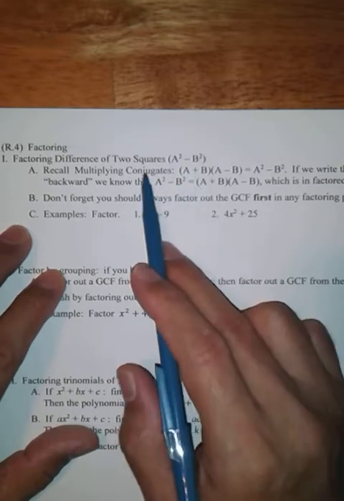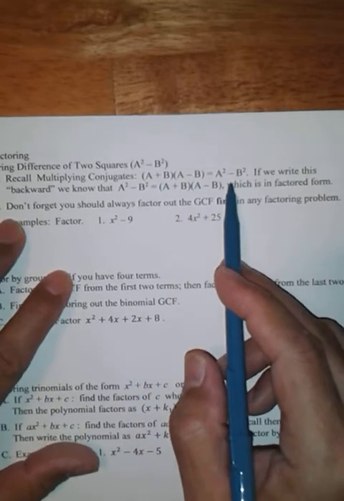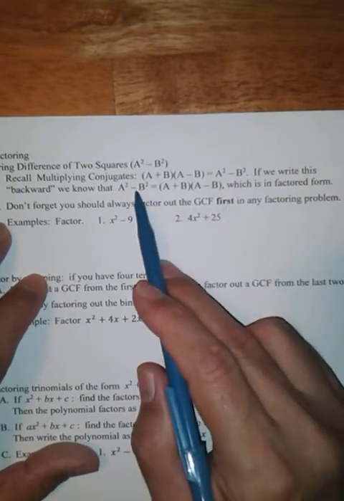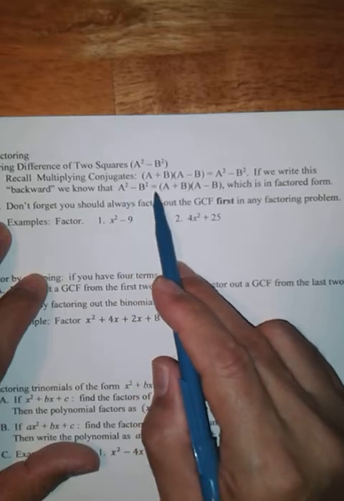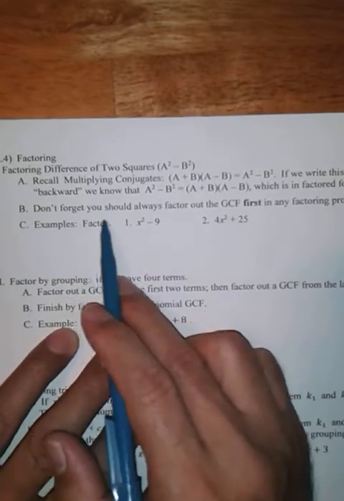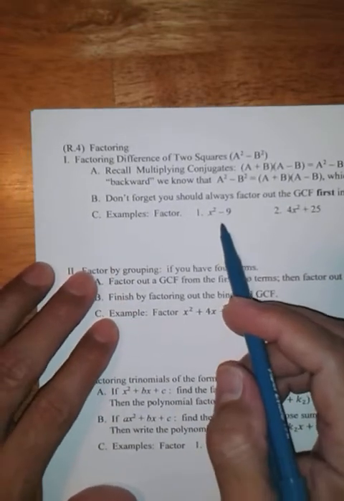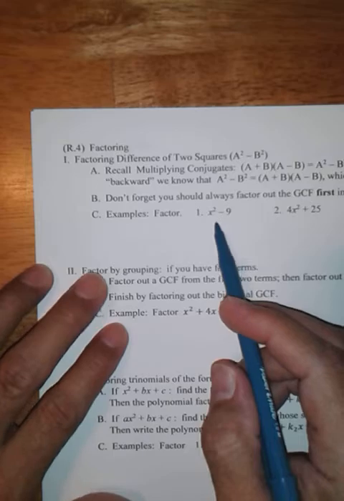How do we get a squared minus b squared? Well, if you multiply a plus b times a minus b, you get a squared minus b squared. So to factor, you just go backwards. A squared minus b squared in factored form is a plus b times a minus b. All right, don't forget you should always factor out the GCF in any factoring problem. So let's start with an example of difference of squares, maybe.